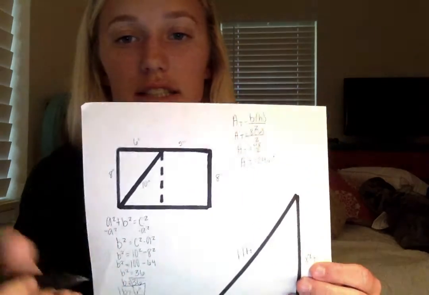To find the area of the rectangle, we're going to do base times height. So the area of the rectangle is base times height. The base is 5, the height is 8. So the area of the rectangle is 40 inches squared.